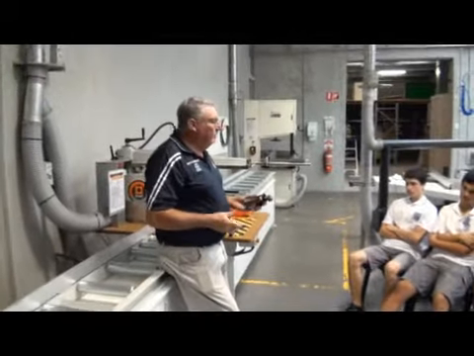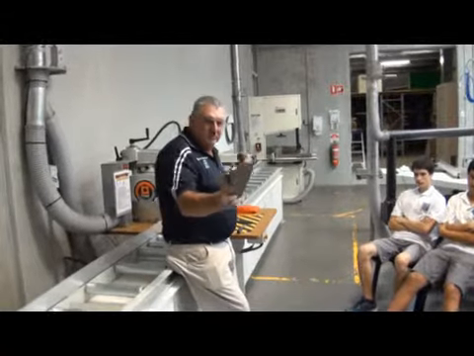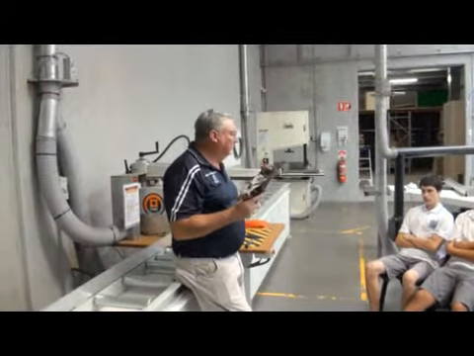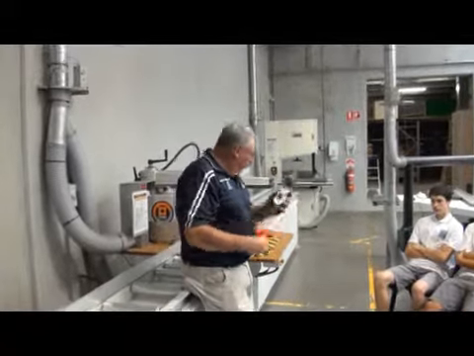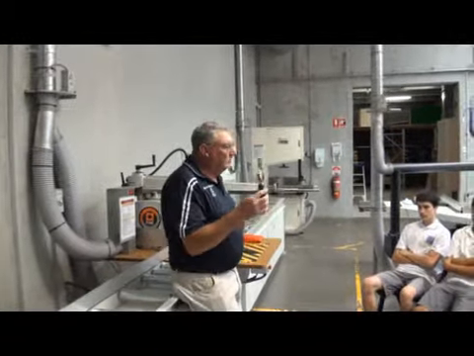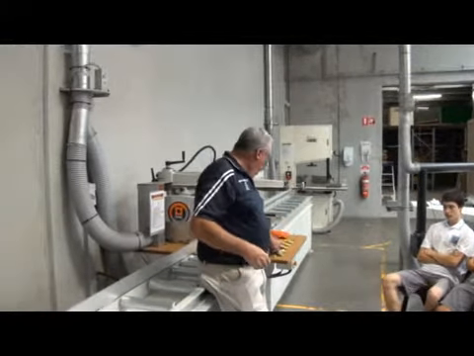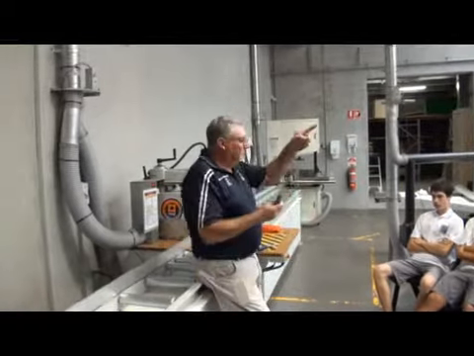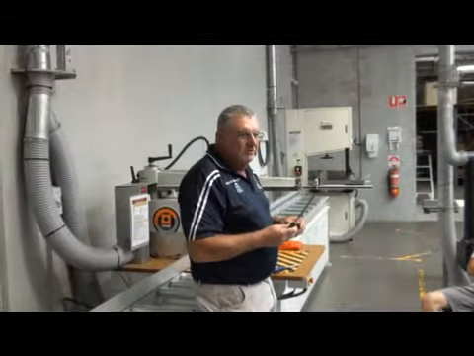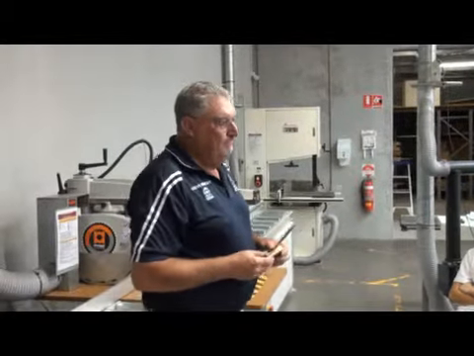So, having explained all that, who can tell me what this is called? A hand plane. Excellent. That's a hand plane. Who can tell me what this is called? Chisel. Very good. Okay, it's a chisel. And who can tell me what this is called? Square. It's a square. So, everything that we use has a name.